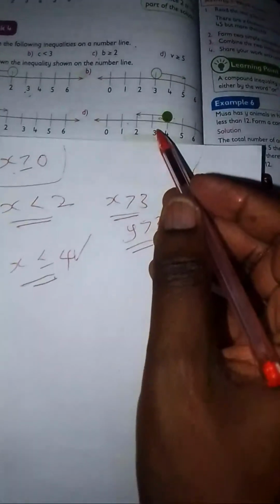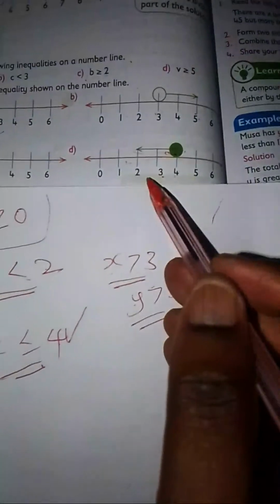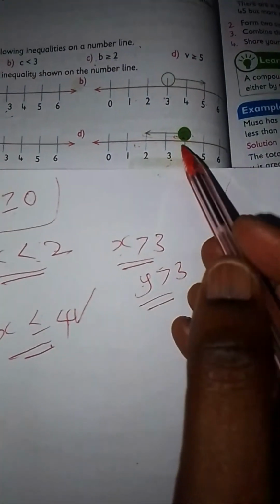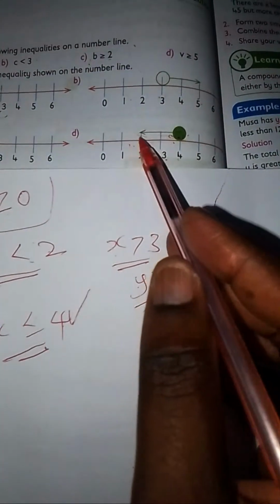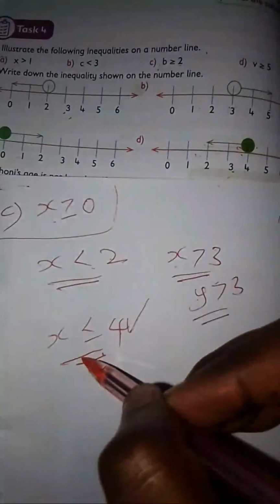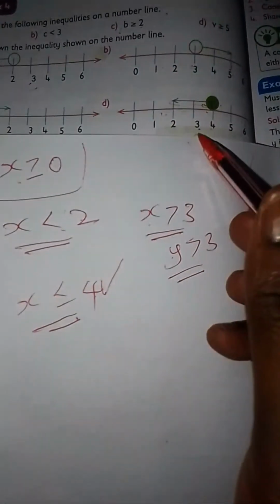And that one makes the answer for part D. I hope you are checking part D very clearly. This is part D. This is 4. The arrow points towards the left, meaning that it is less than or equals to. That's why we've indicated it here.